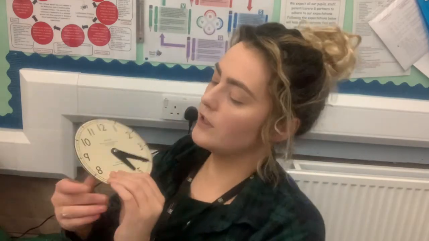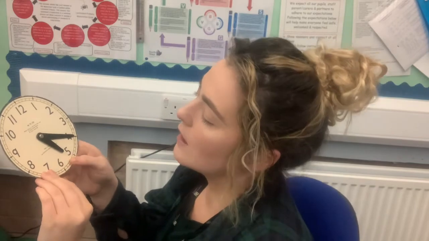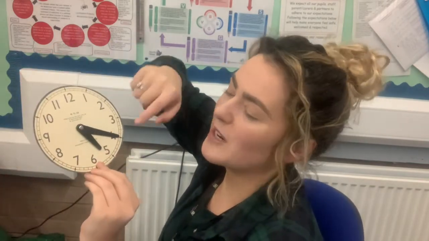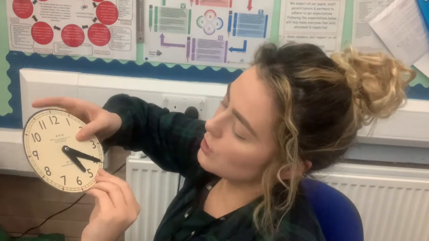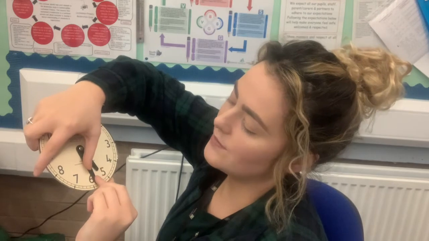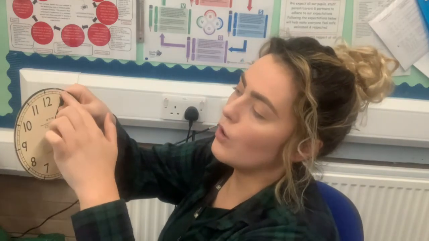All right, so let's have a look at what that would look like on your clock. So again, we can either choose to do the hours first or the minutes, it doesn't matter. I'm going to start by doing my minutes. Now at this point I need to keep my hour hand from moving, it's quite tricky on this clock. So 45 minutes, let's count it round. So 5, 10, 15, 20, 25, 30, 35, 40, 45. So you can see that it's gone on past the 12.